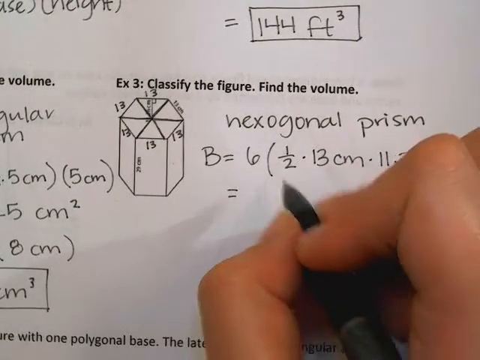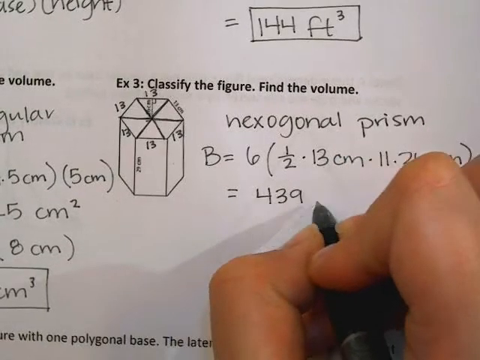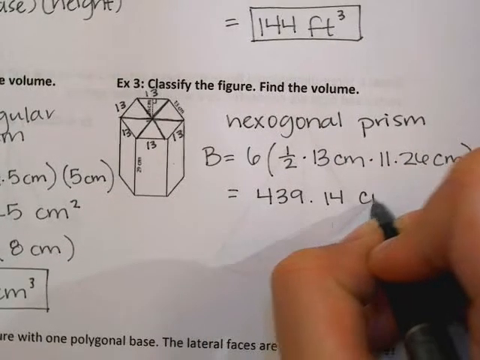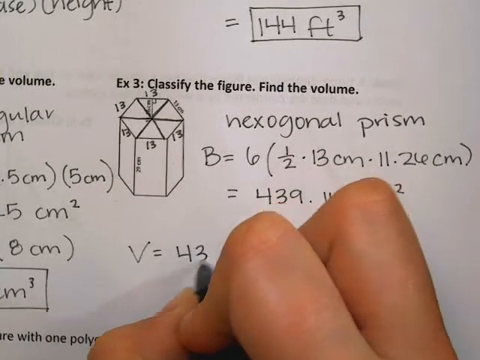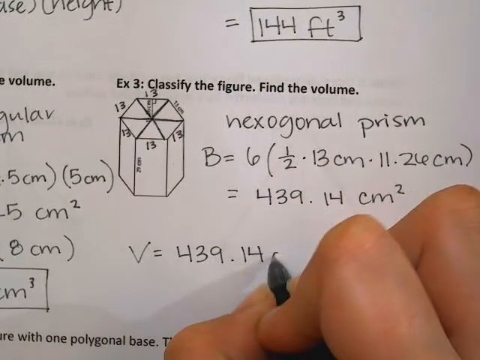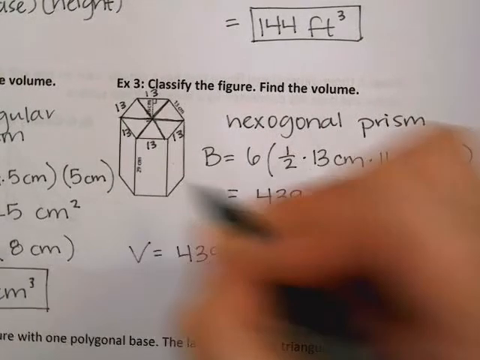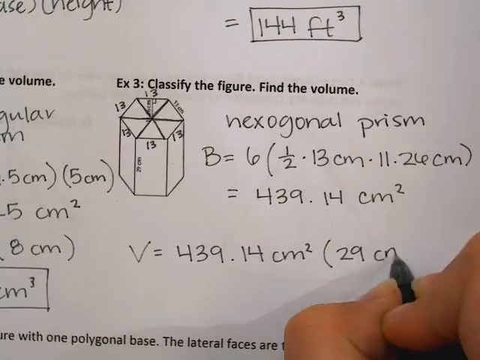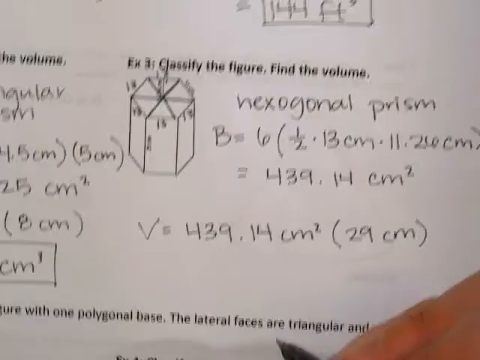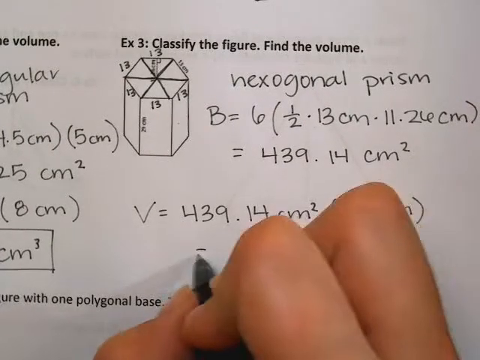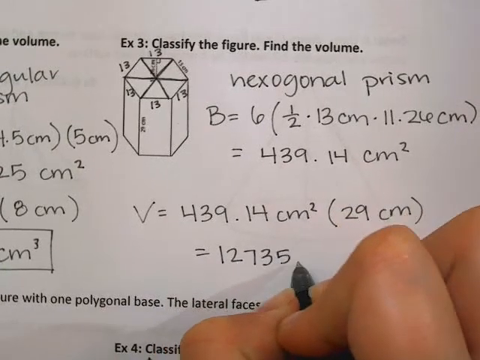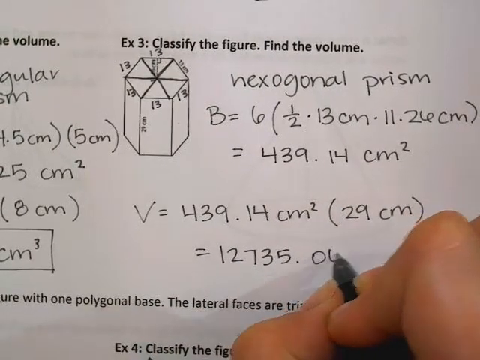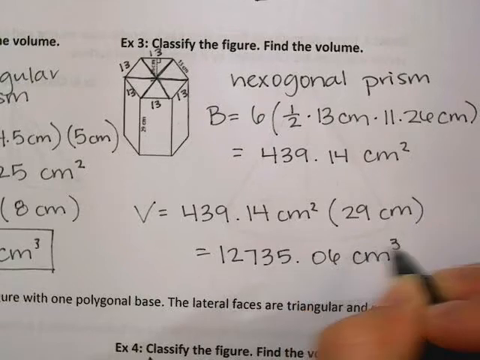So the base is 439.14 centimeters squared. And so then for the volume, we have to do the base multiplied by the height, which is 29 centimeters. And so that means that the volume is 12,735.06 centimeters cubed.